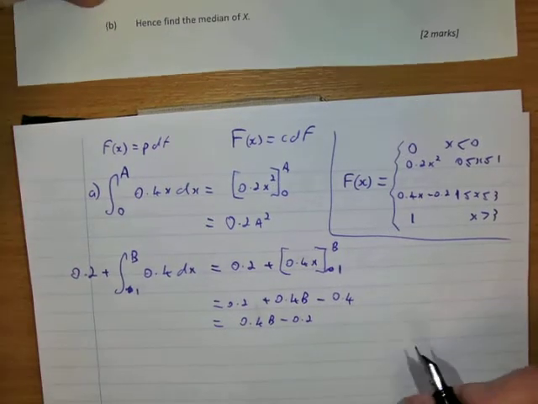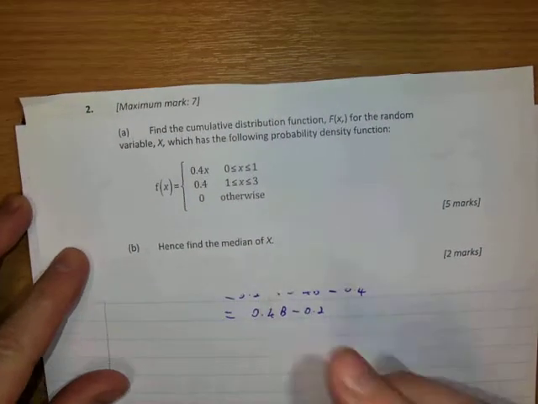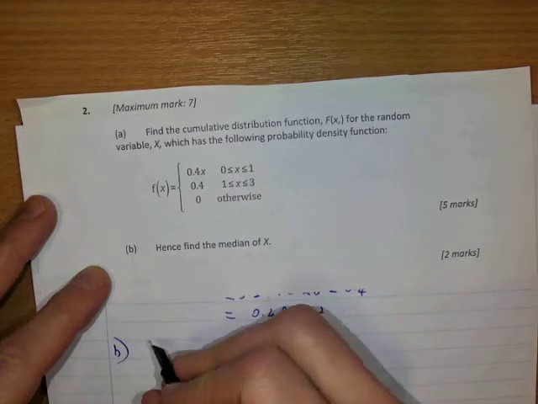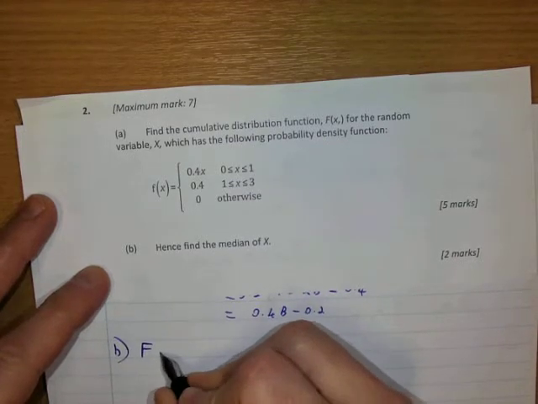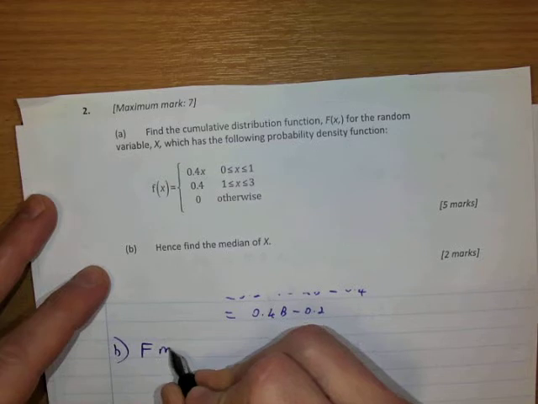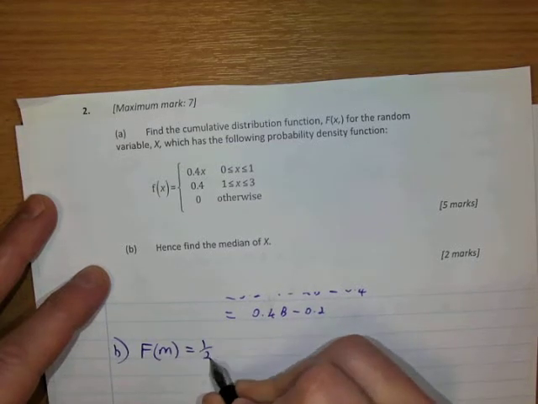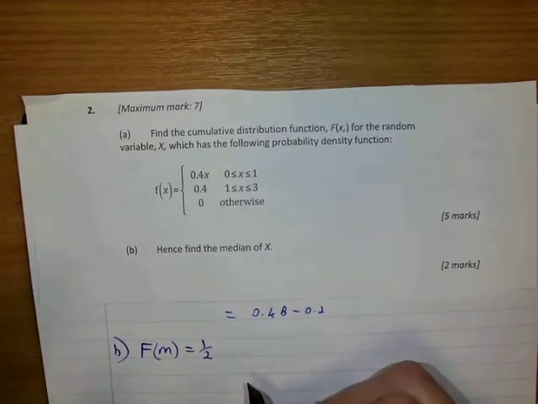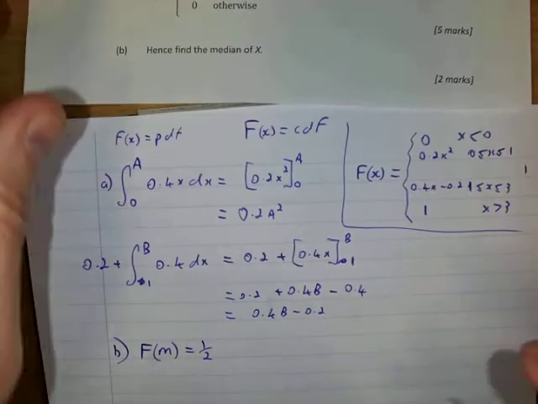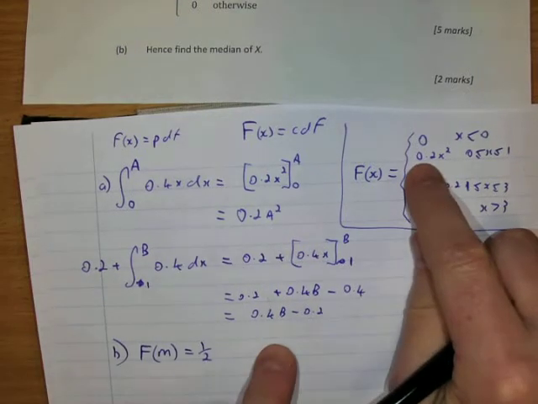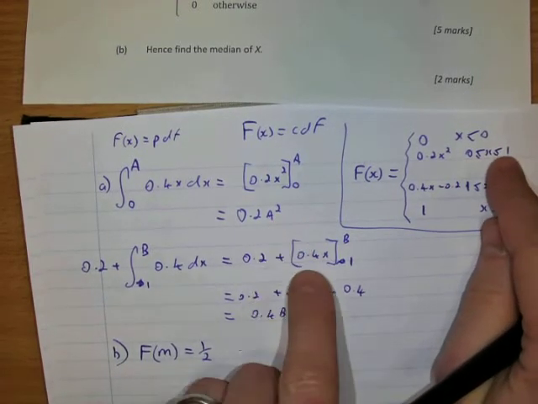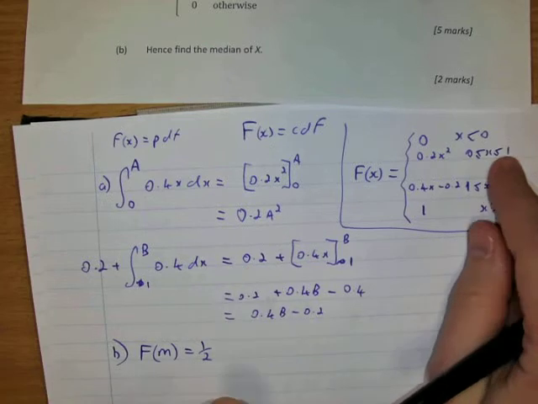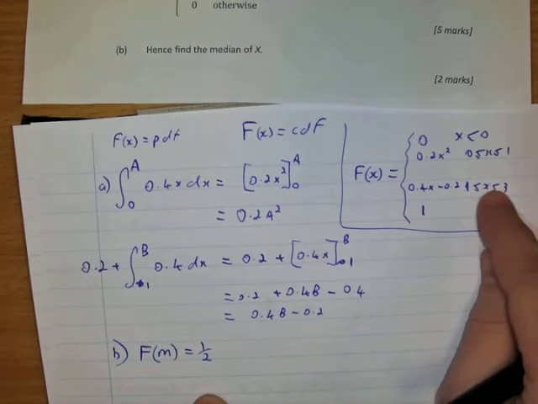For part B, it says hence find the median. So we're looking for F of some value, let's just call it m, the median, to be a half. So we've got to have a little think. Hopefully, looking at this, we can see that any value between 0 and 1, the biggest it could be when it's 1, as we said here, is 0.2. So the median is going to fall somewhere in here.